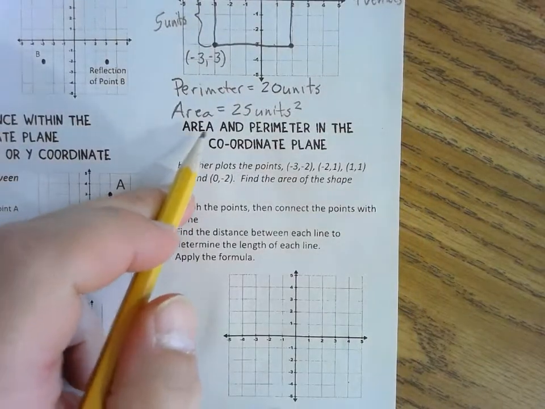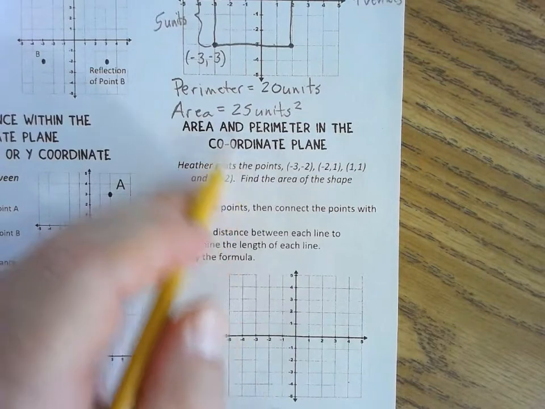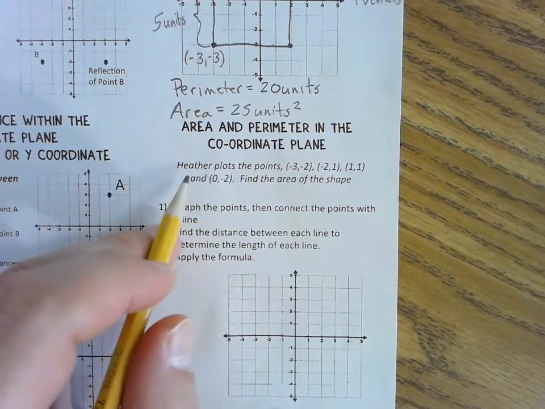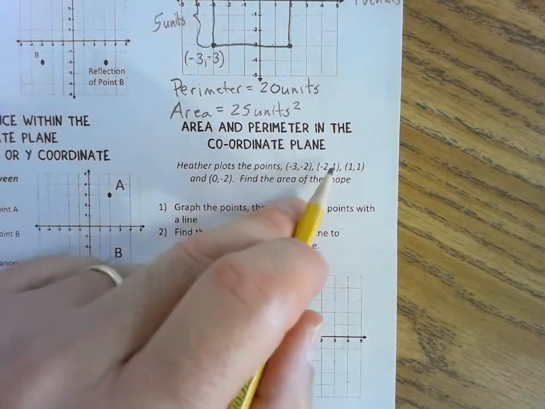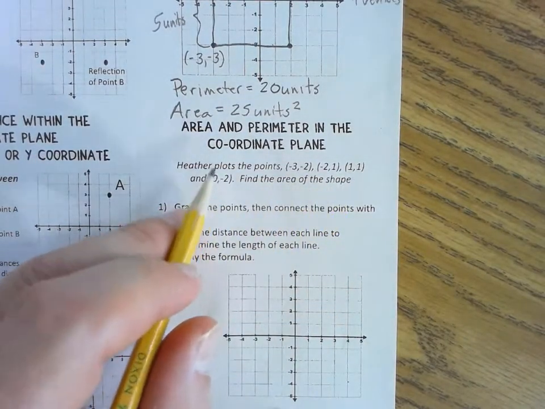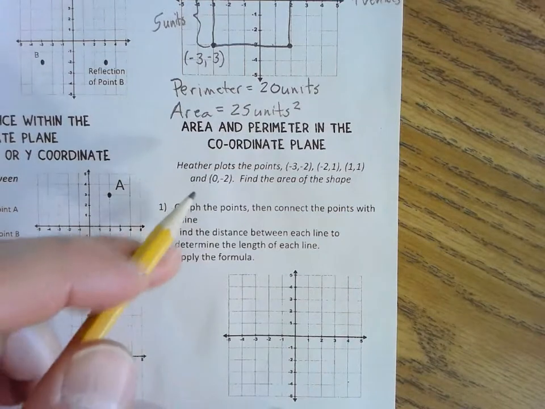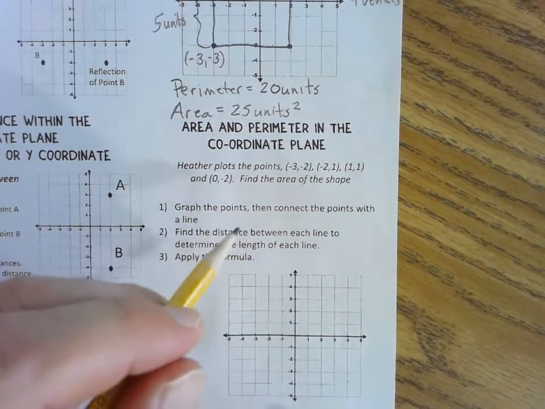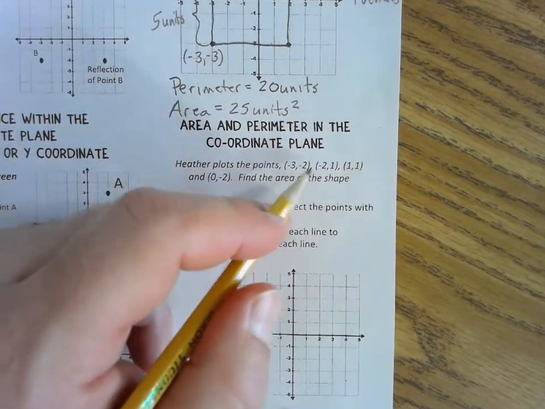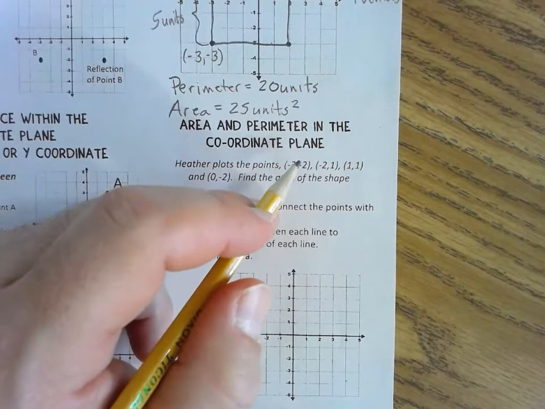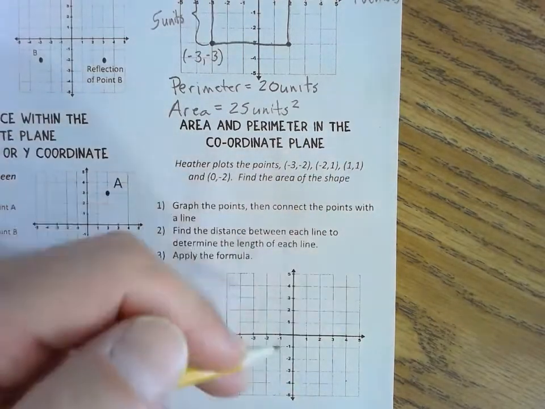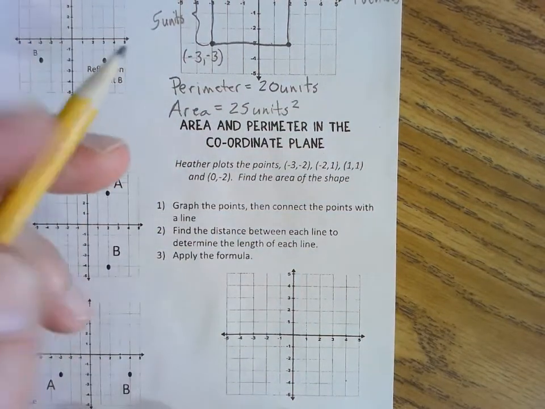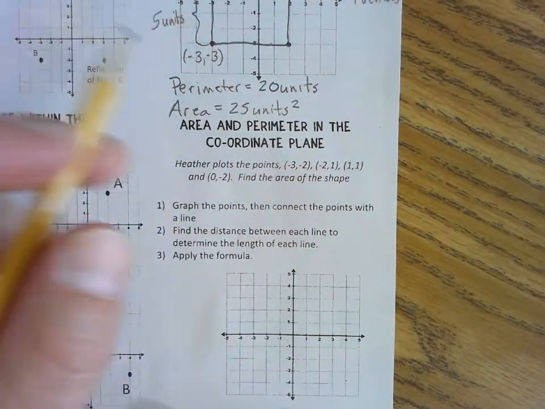This is also talking about area and perimeter in the coordinate plane, just like what we did up here. So on the test, this is like what they're going to do. They're going to give you the 4 points that you need to graph, the 4 vertices, and then you're going to have to find the area. When you graph these, just go in order. Go to this one first, then graph this, then this, then this. That way you don't skip one or mess up something. It's just better to go in order.